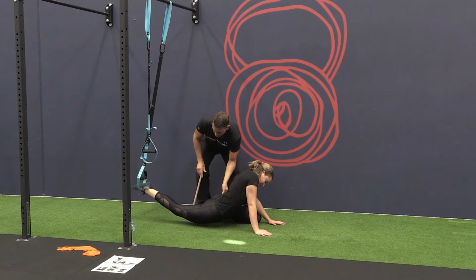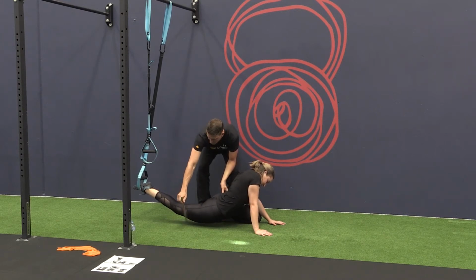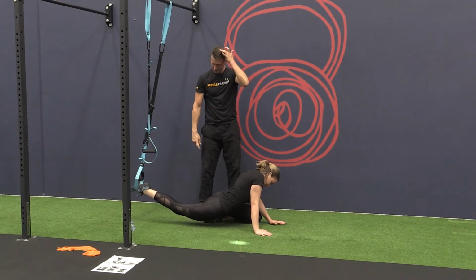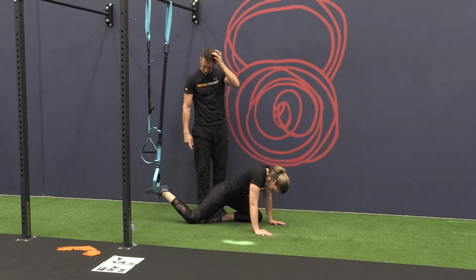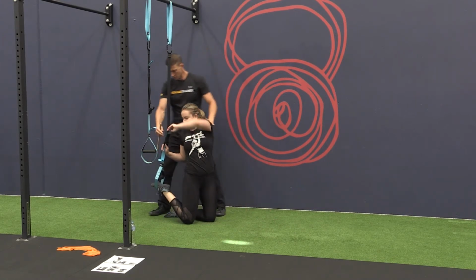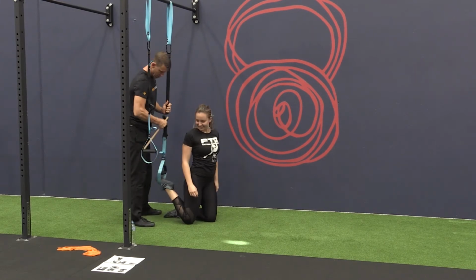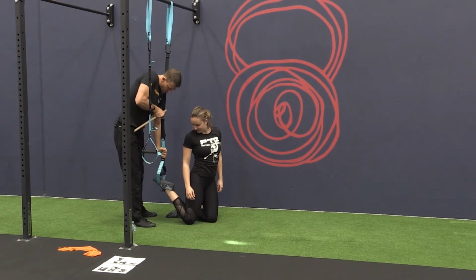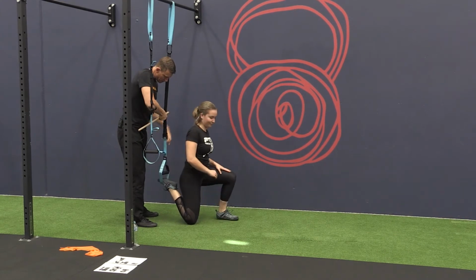Okay, and again, the key for the client is not to let that knee touch the ground. You want to keep that quad a little bit active. That really winds up that hip. Cool, let's go to a quad stretch. A little bit shorter, I can do that. Yeah, how's that?